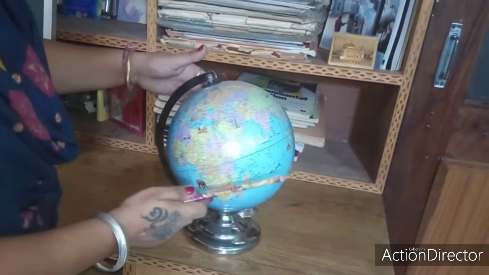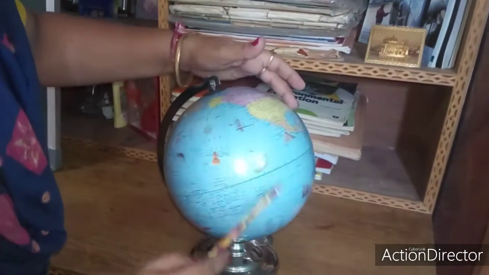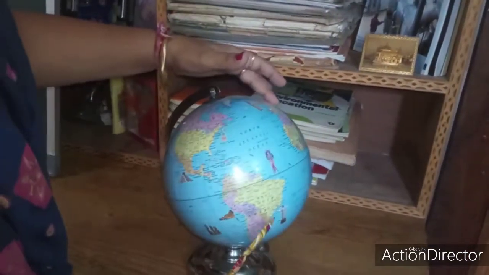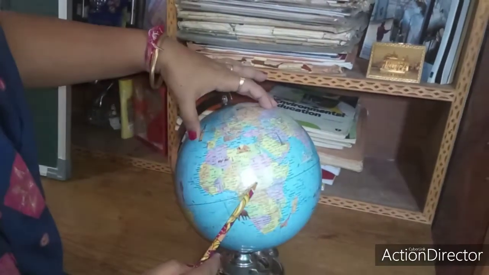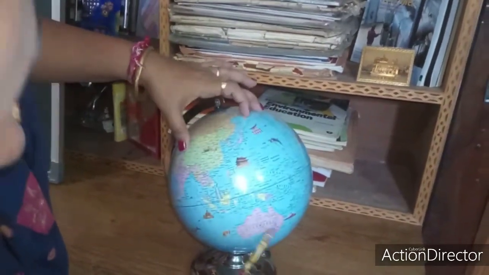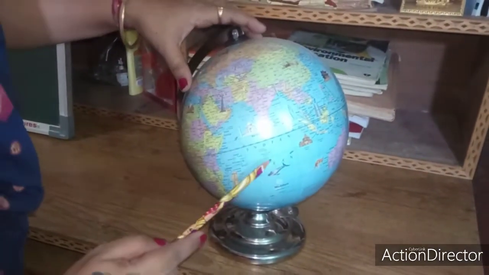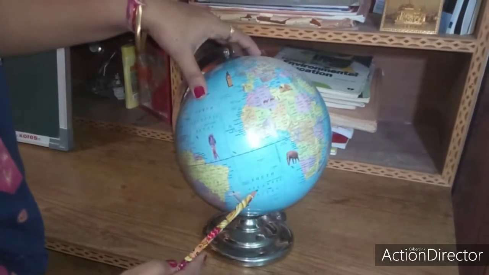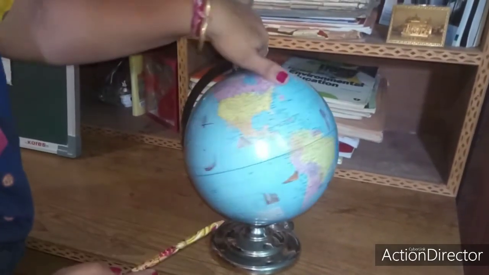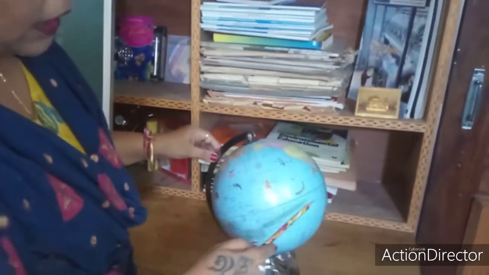On the globe, we can see continents. Here you see it is South America, and this is Africa, this is Australia. This is Asia. We can even see the seas. This is the Indian Ocean. This is the South Atlantic Ocean. North Atlantic Ocean is here. South Pacific Ocean, North Pacific Ocean. We can see the seas also.